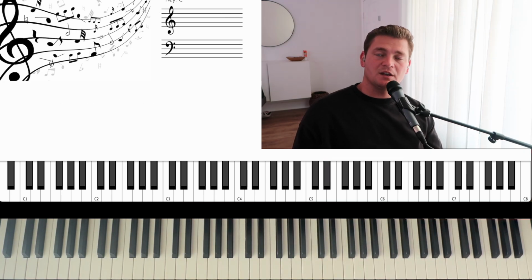Now the F sharp scale has 6 sharps: F sharp, G sharp, A sharp, B, C sharp, D sharp, E sharp, F sharp. F sharp and G flat scale are played exactly the same and have the same amount of sharps and flats. Now the A flat scale.